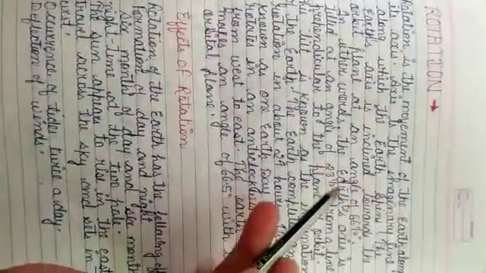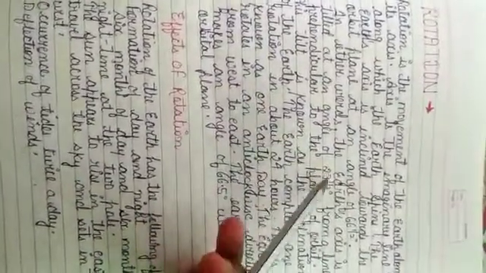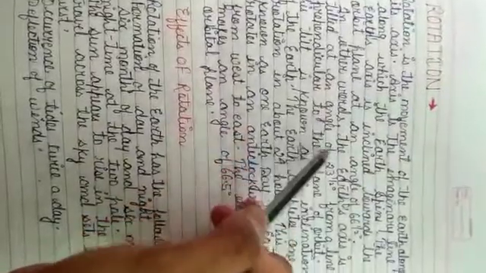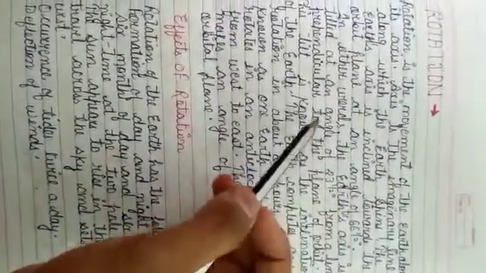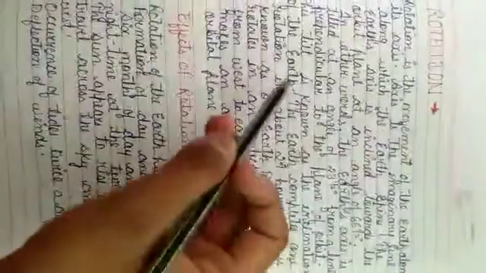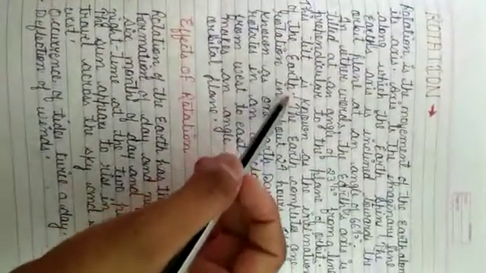The earth's axis is inclined toward the orbital plane at an angle of 66.5 degrees. In other words, the earth's axis is tilted at an angle of 23.5 degrees from a line perpendicular to the plane of orbit. This tilt is known as the inclination of the earth.